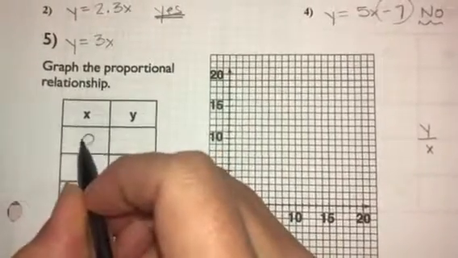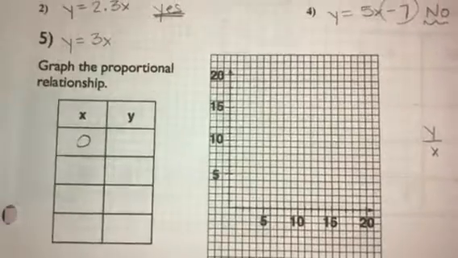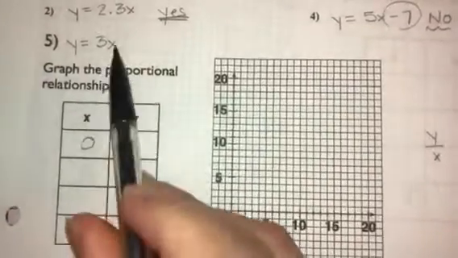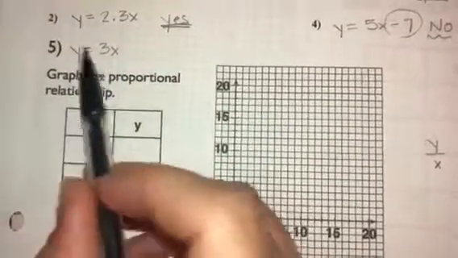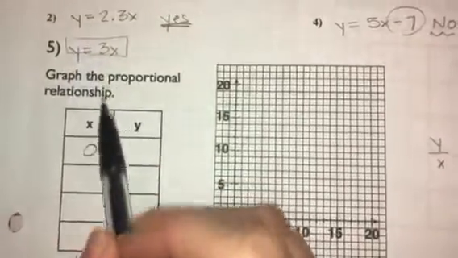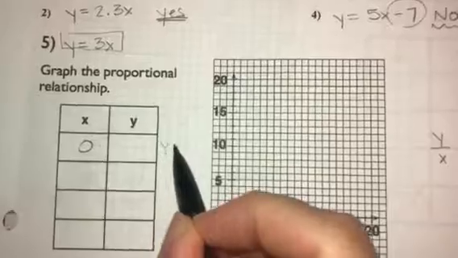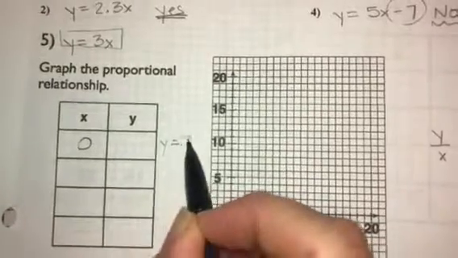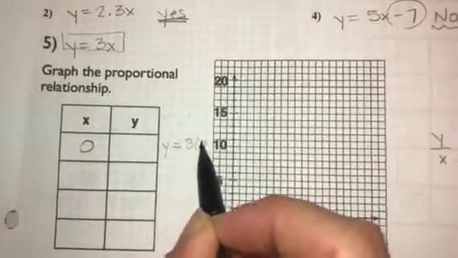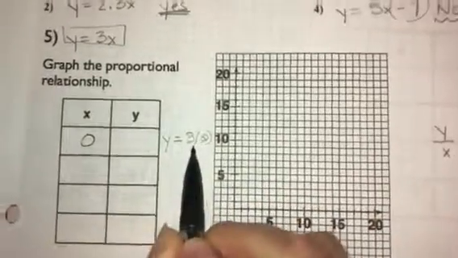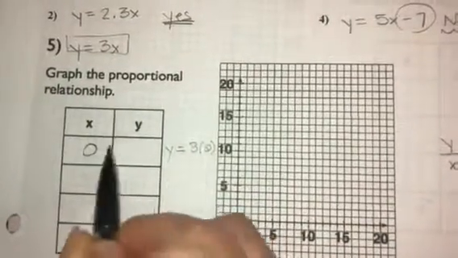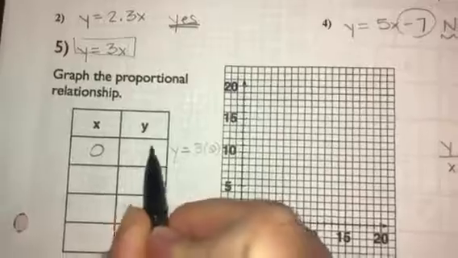So if we plug in 0 for x, notice we always fill in what we plug in for x first. If we have 0 x's and our rule is y equals 3x, then that means we take out the x and we're going to replace it this time with 0. So to figure out y, we think y equals 3 times 0 this time. So if y is going to be 3 times 0, that means 0 times 3 is 0.